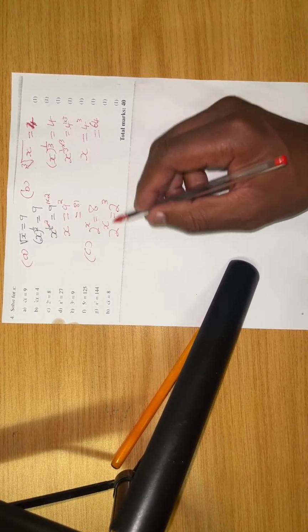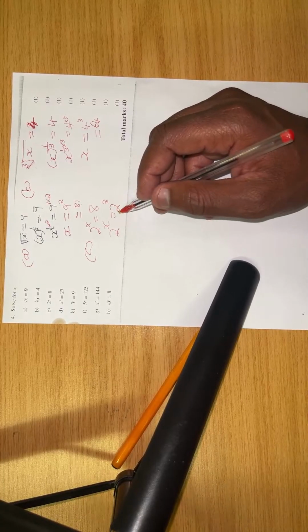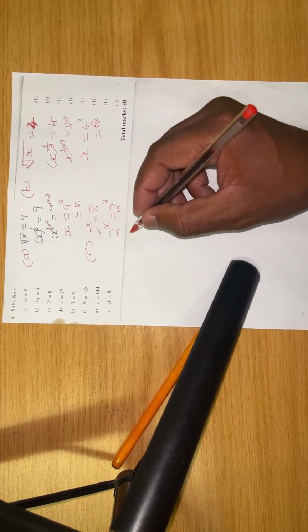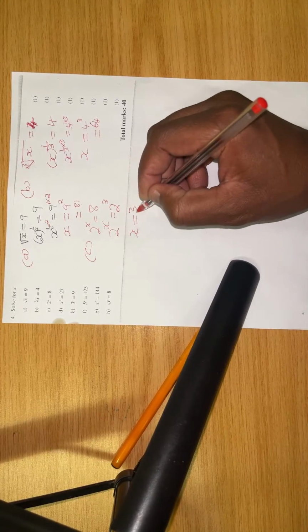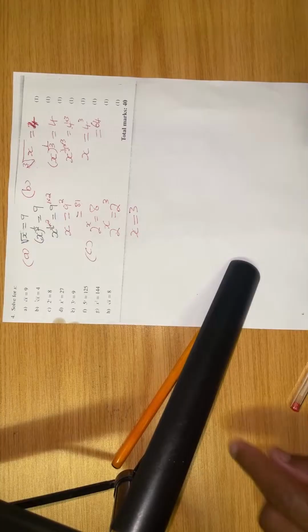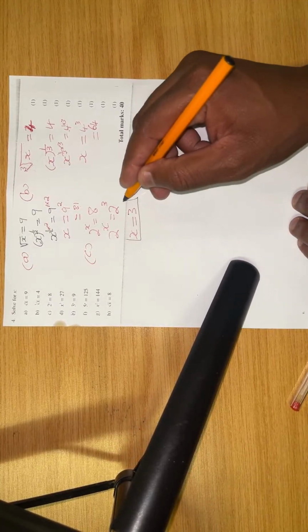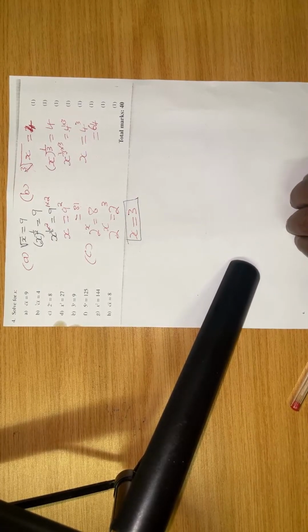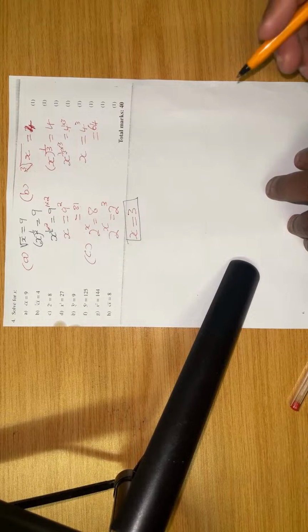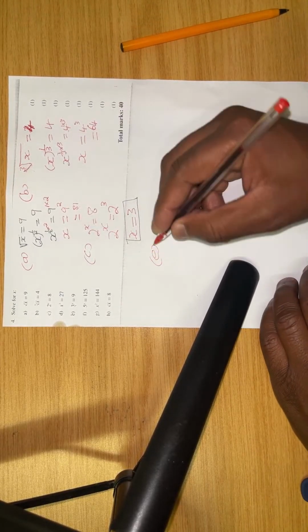So when the bases are the same, we equate the exponents. So it means x in this case will be equal to the exponent 3. And then you're done. So this will be your answer. Okay. Let's try E. Let's check with E.